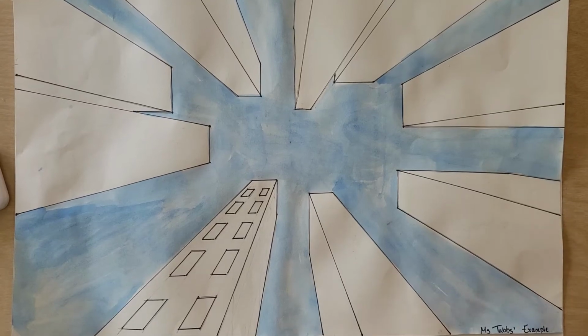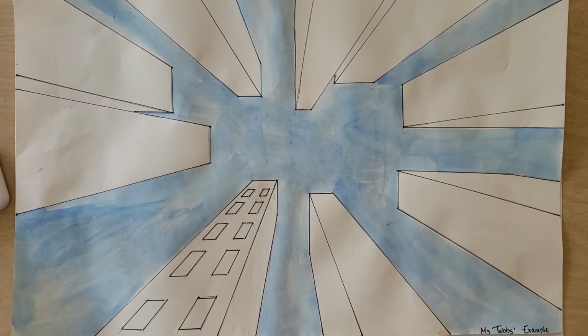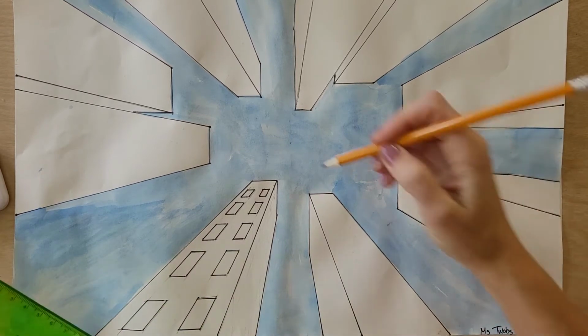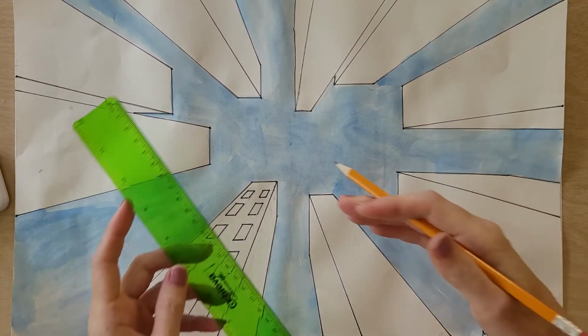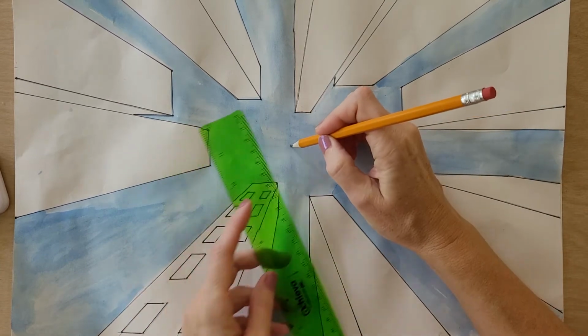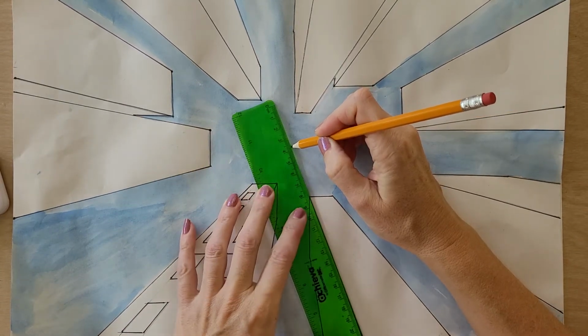Okay, 1 point perspective cityscape. So this is supposed to be like we're looking up at a city. This one isn't 100% done because I would have windows. But if you notice, in 1 point perspective, everything goes back to 1 point. We call that the vanishing point. So everything kind of disappeared to that point.